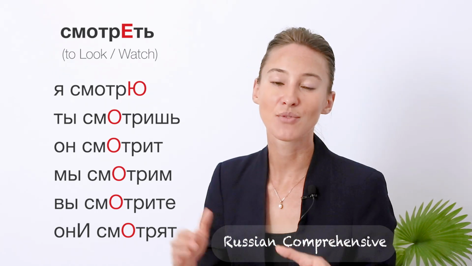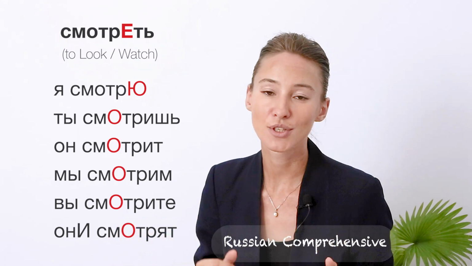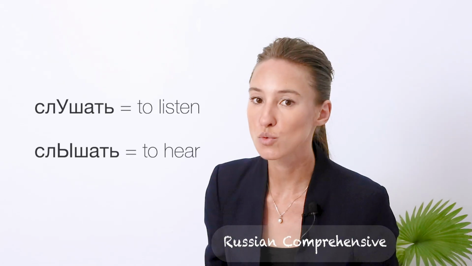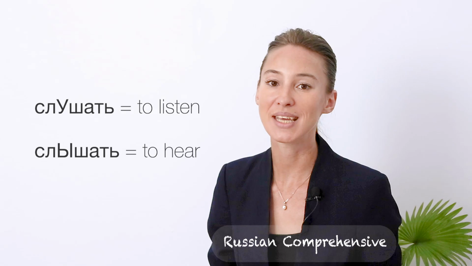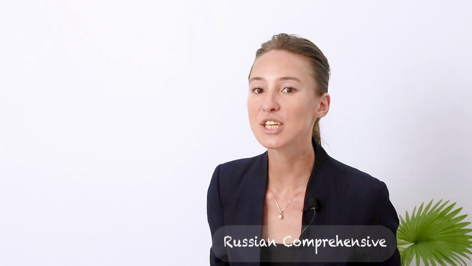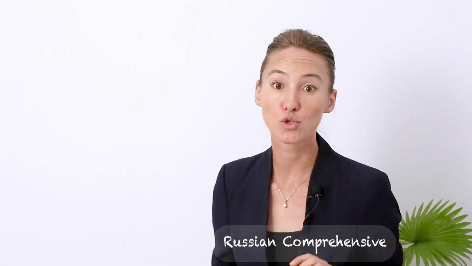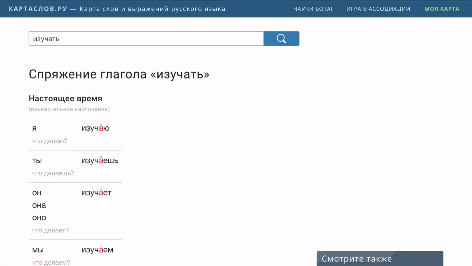And till the rest of the conjugation, the emphasis is on the first syllable. Also, try to not confuse the verbs слушать and слышать, which is a common mistake of many Russian learners. They would say «я слышаю» instead of «я слышу», or «я слушаю» instead of «я слушаю».